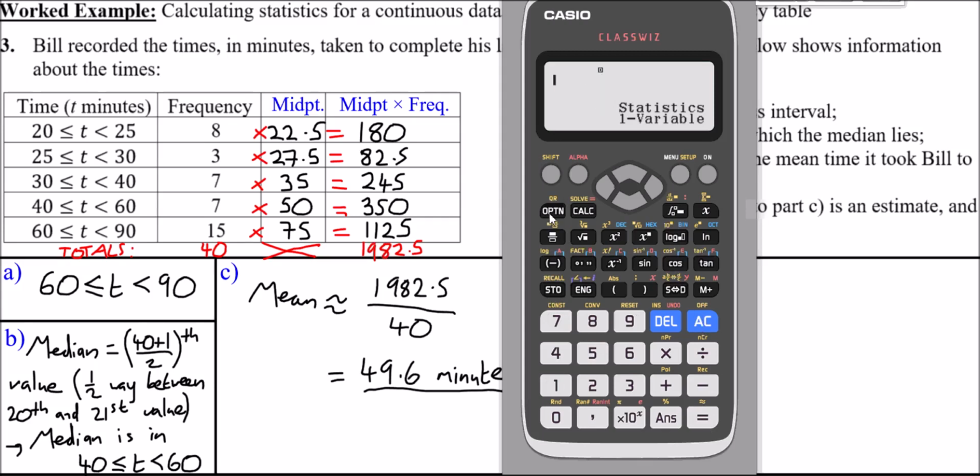Then press Option, OPTN. Then press 2 for one variable calculations. We're interested here in X bar, which is 49.5625. So again, like we got before, to 3 sig figs, this is 49.6.